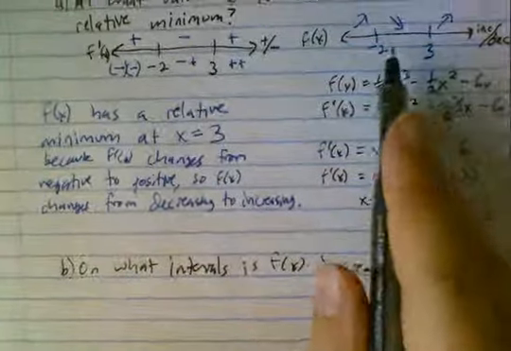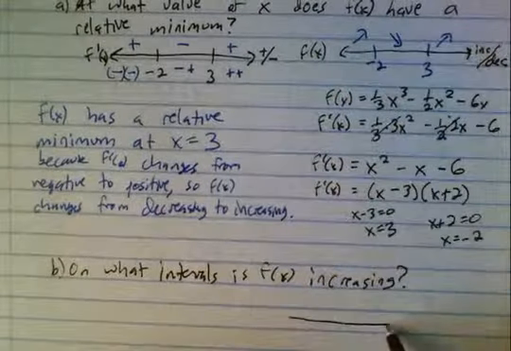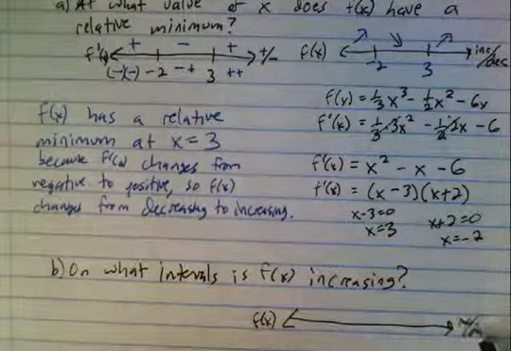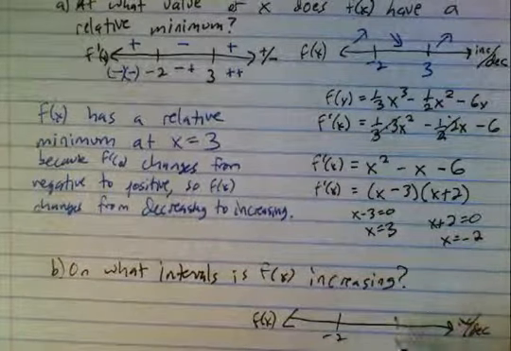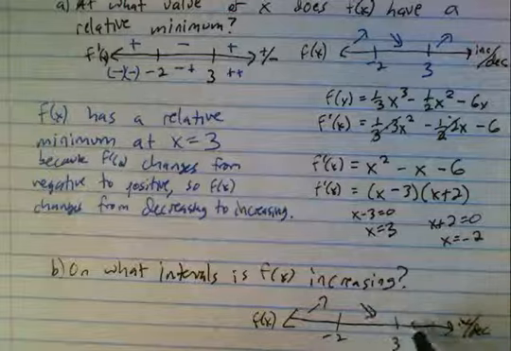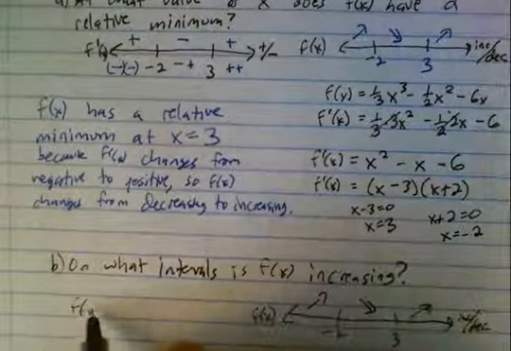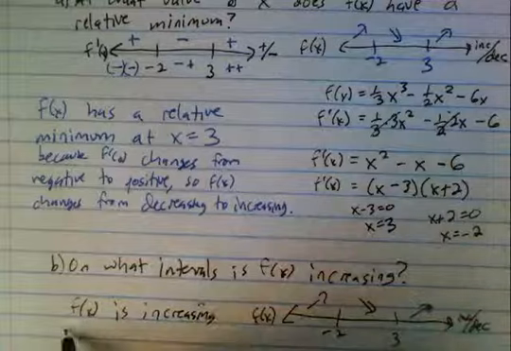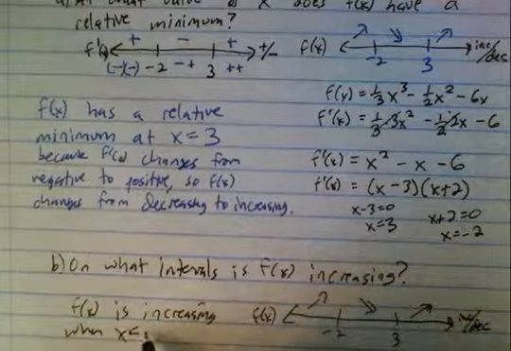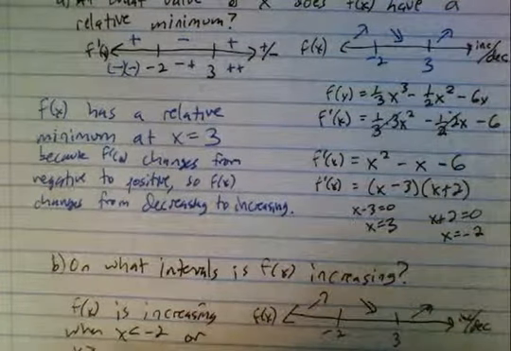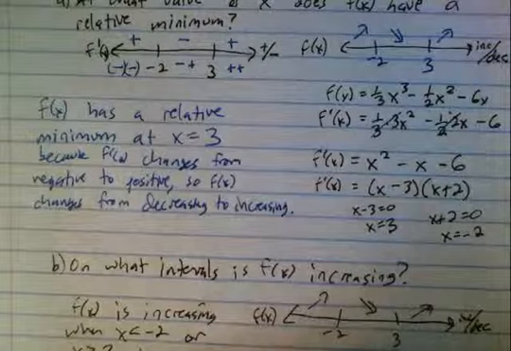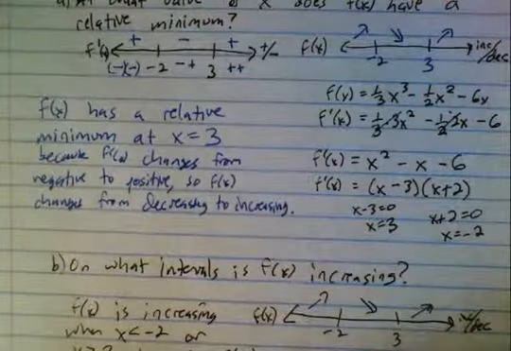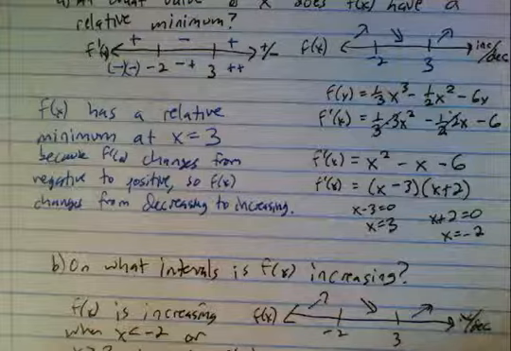Well, we already have our f of x line from right here, so we can just redraw that. f of x is increasing when x is less than -2 or x is greater than 3, because f prime is positive.